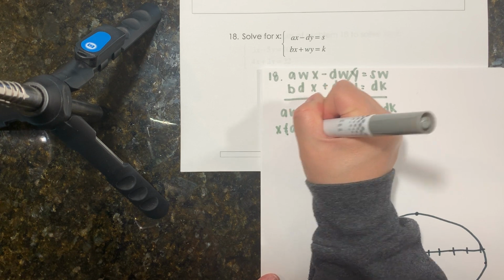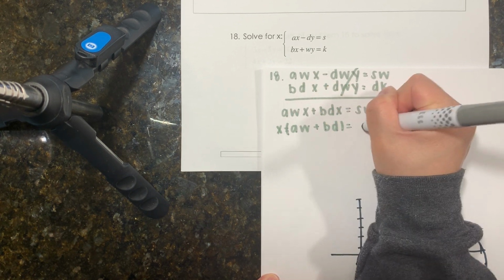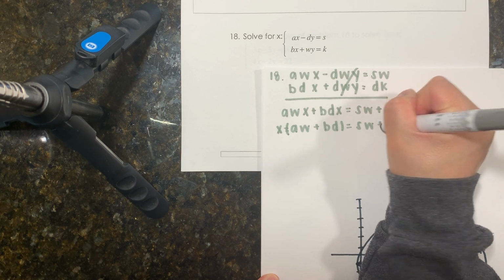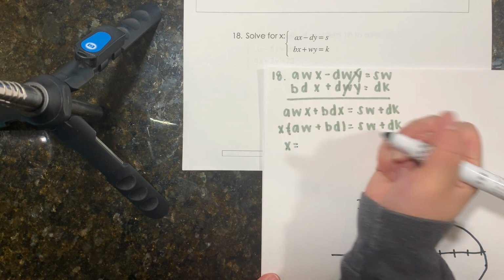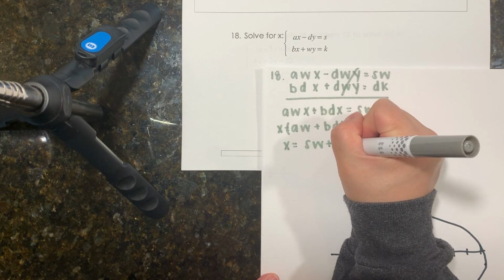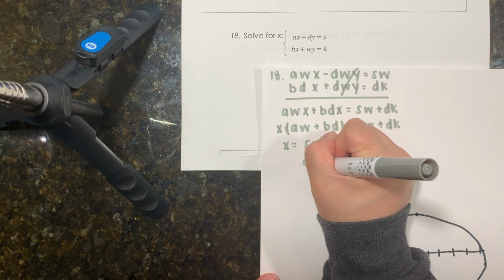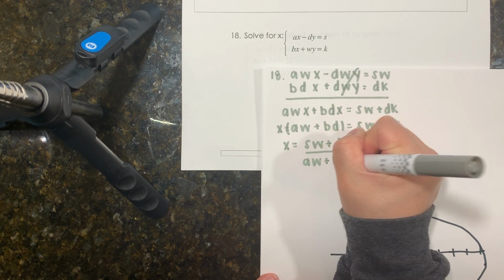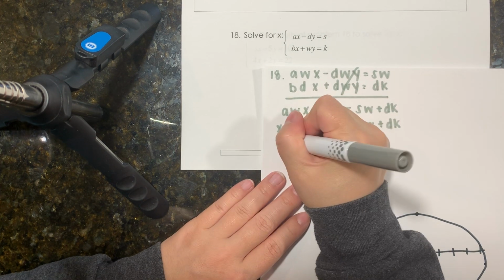So that'd be (AW plus BD) times x equals SW plus DK. So therefore, x is going to be equal to SW plus DK over AW plus BD. And that's your result for number 18.